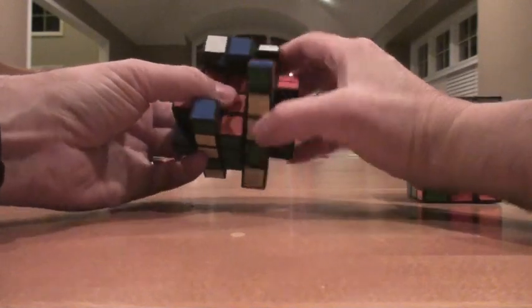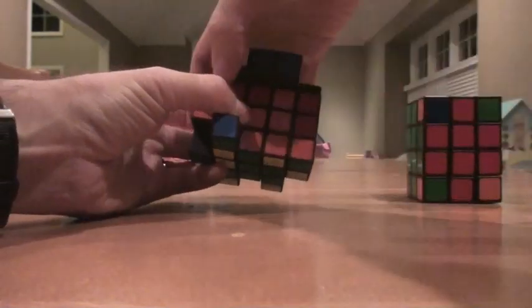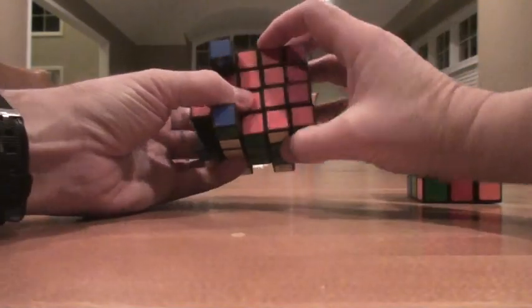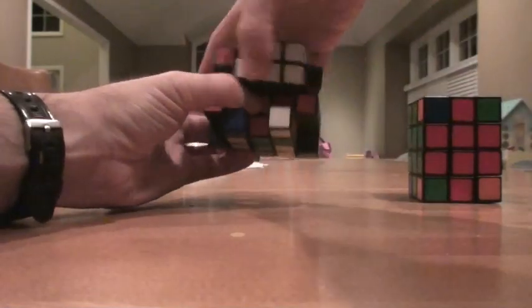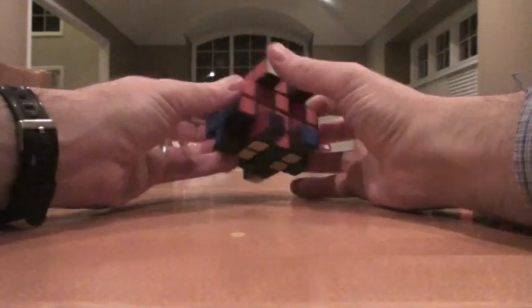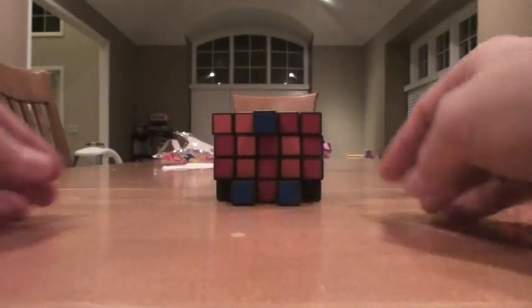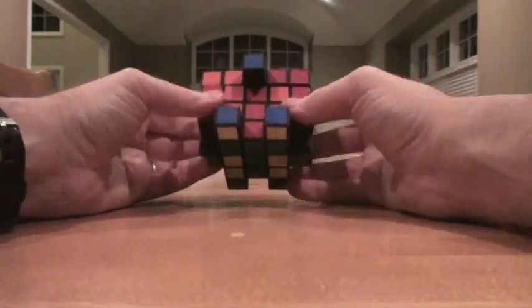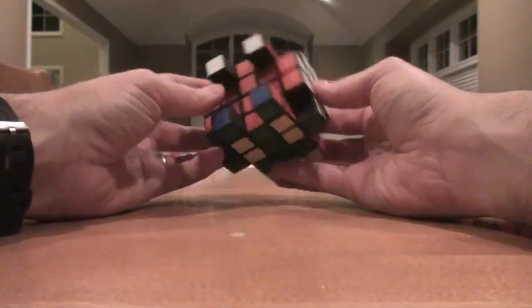2R, 2U, 2R, 2U, 2R, 2U, and believe it or not, now that's in. Okay, so basically you have the two layers.